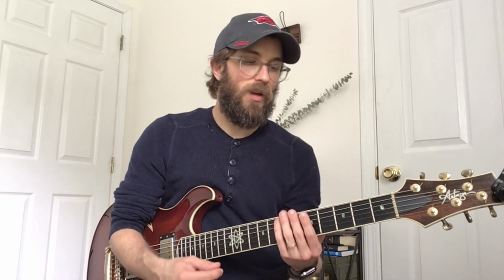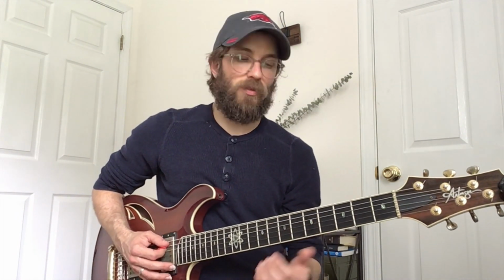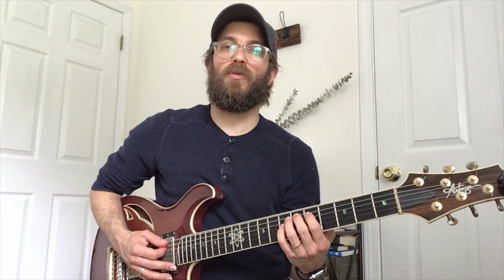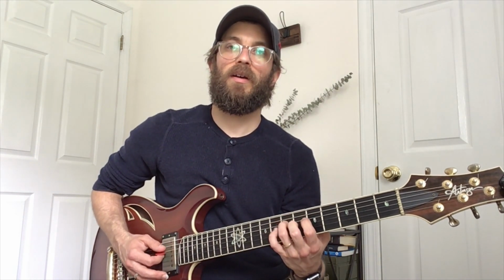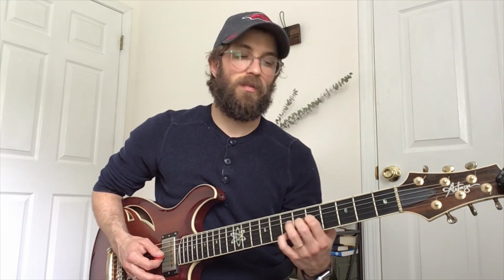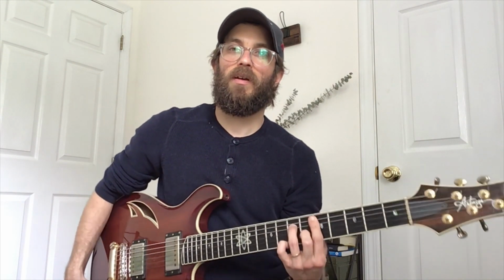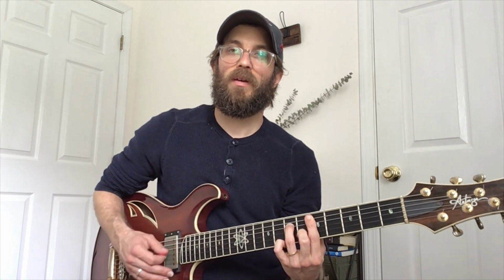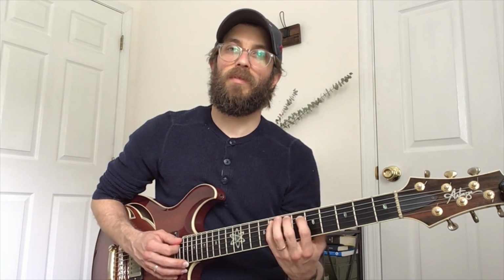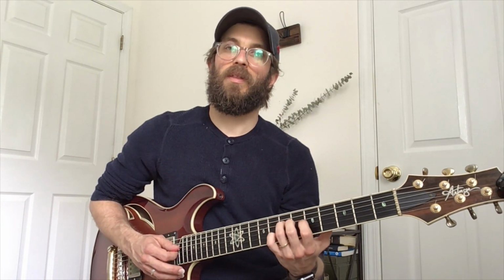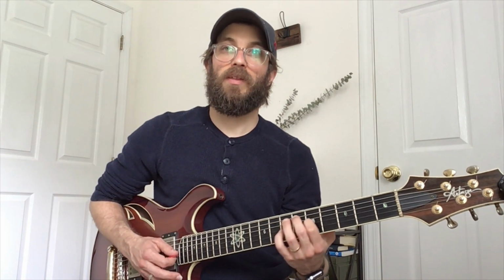Much of the chromaticism that we hear in early jazz and bebop jazz is based on the idea of approach notes, and this comes from classical music. So if I play a D minor chord, D minor 7, my notes are D, F, A, and C. I can think of this also as the root note, the third, the fifth, and the seventh.